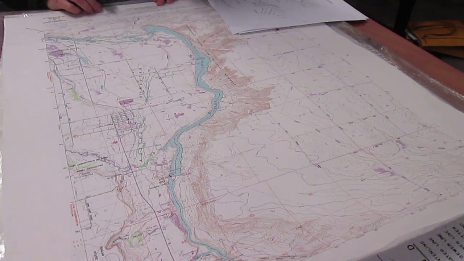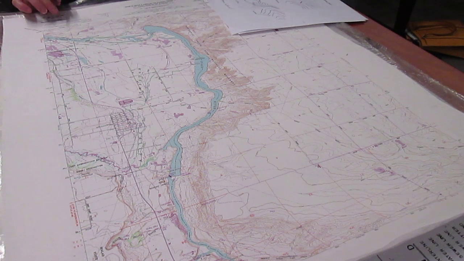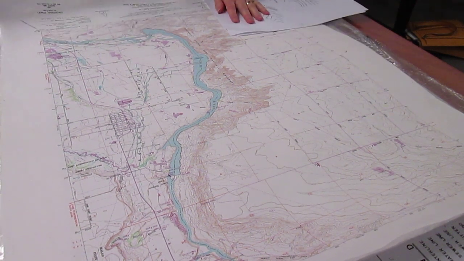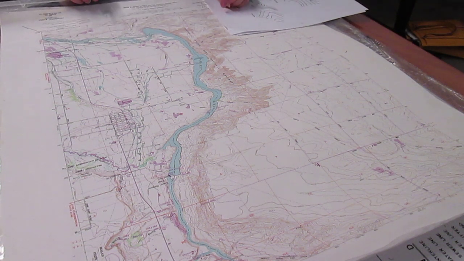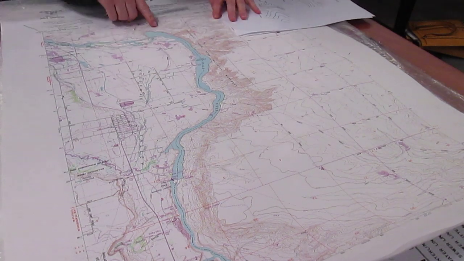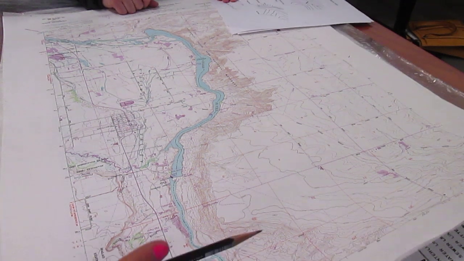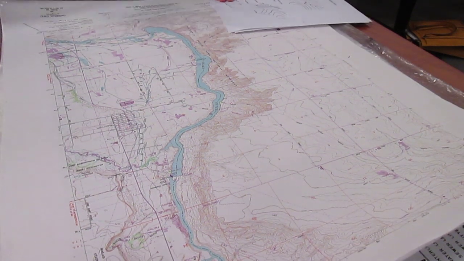They have some benchmarks here. You guys had a benchmark, didn't you? Yes. All right, everybody find those? Those are nice to know where they're at, because if you're doing surveying, you now have a data point. It's up to the state to manage those. We have them everywhere around here.